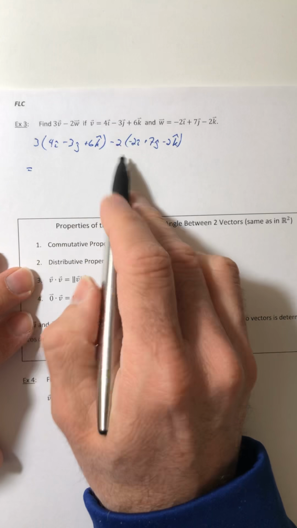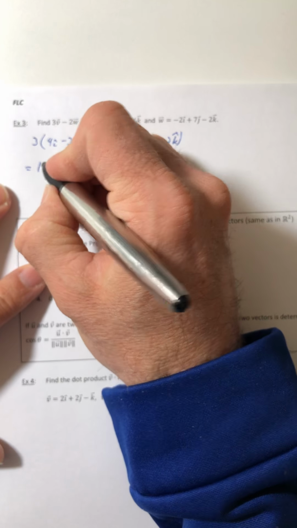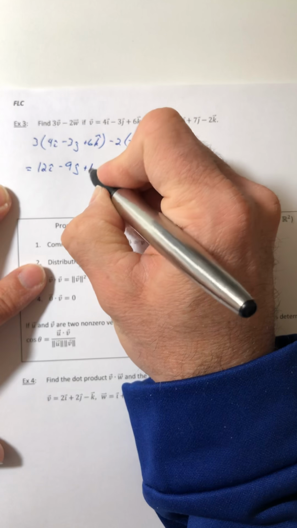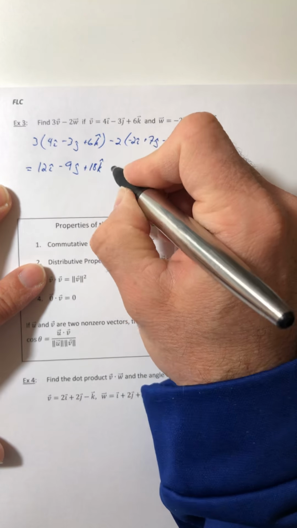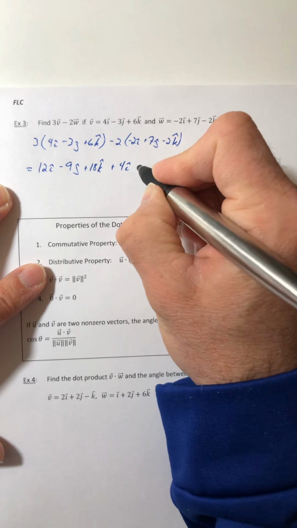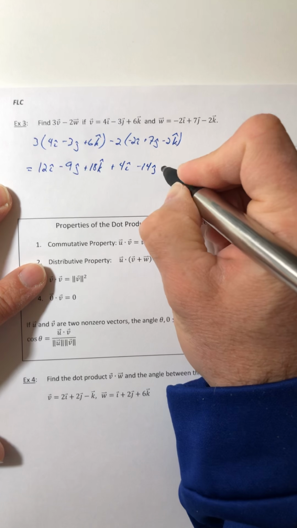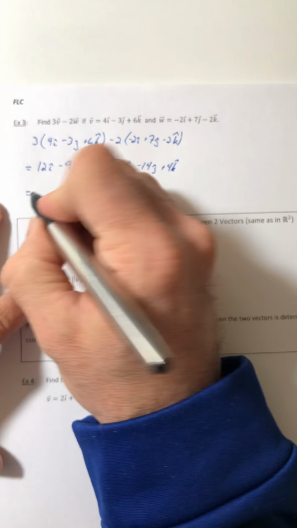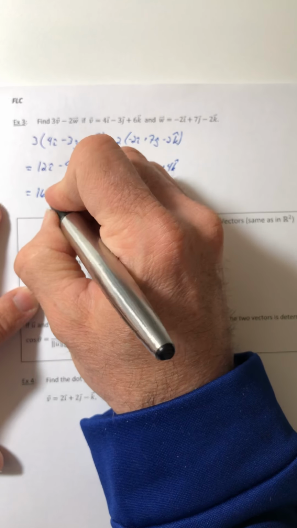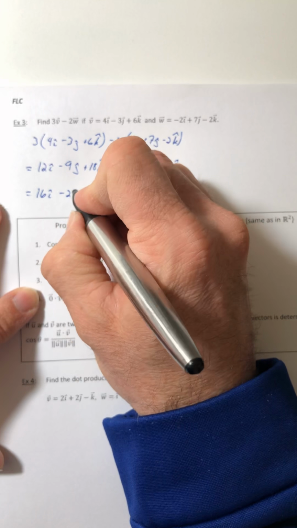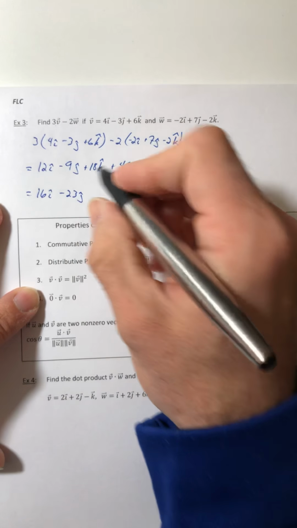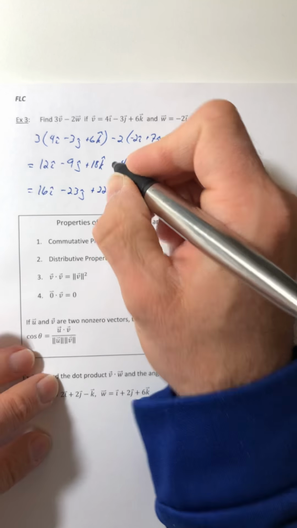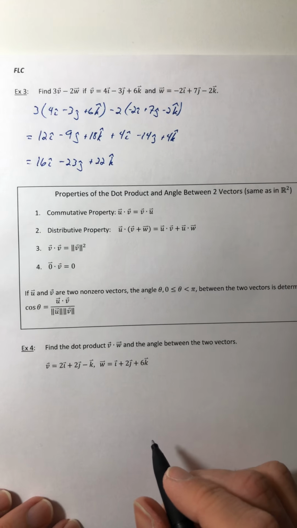All right, so now just distribute. And then just add up your like terms. So 16i minus 23j plus 22k. And there you go. That's all you got to do.